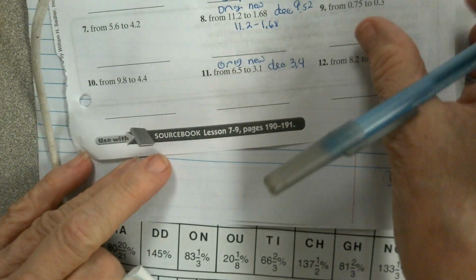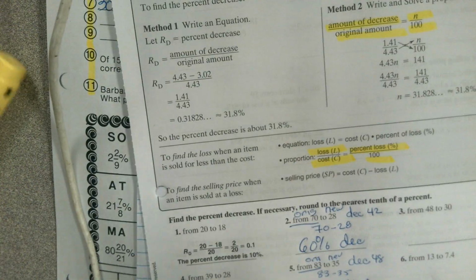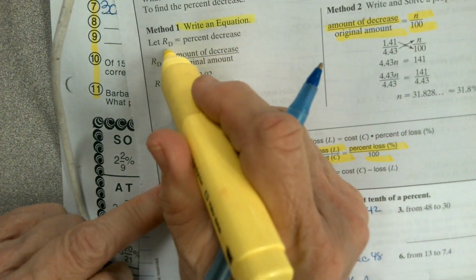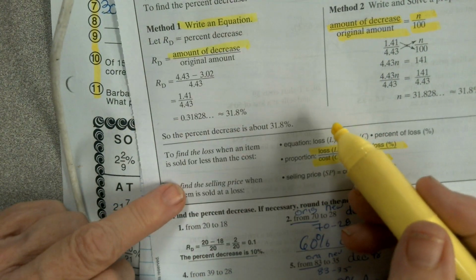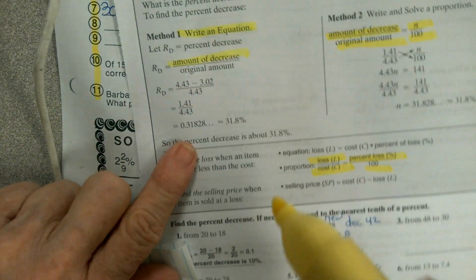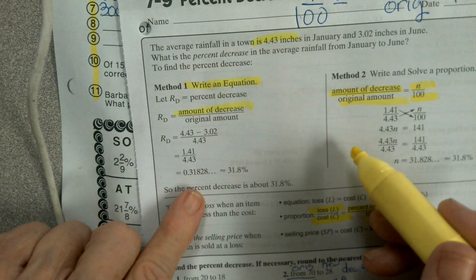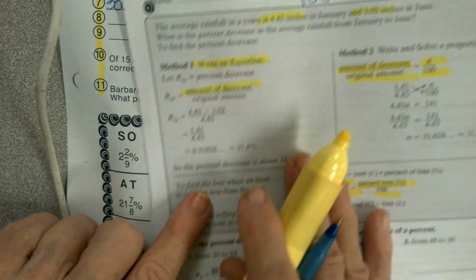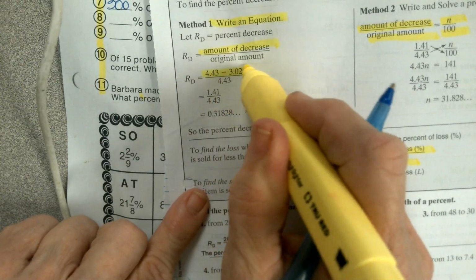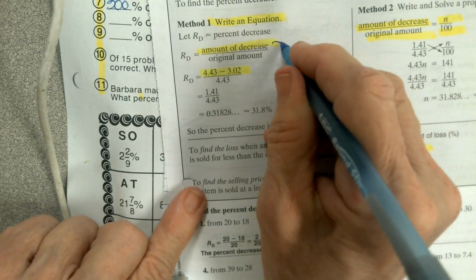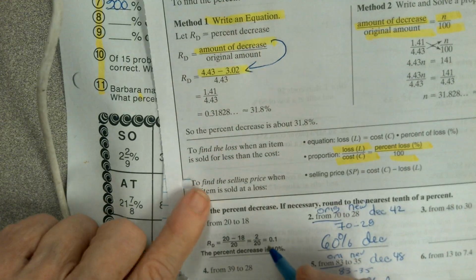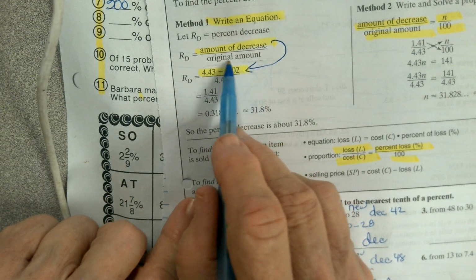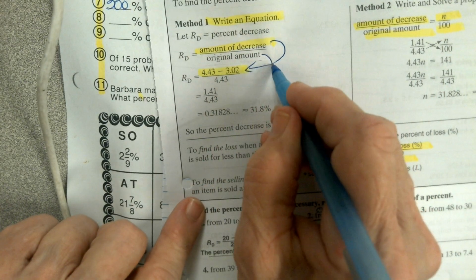So this one is write an equation. And so they're saying the amount of decrease. And over here, you can see that this was the original rainfall, and the new was this. It decreased. So you have to calculate the amount of decrease by subtracting. That's what these notes are showing you. Over the what? What is it over? It's over the original amount.